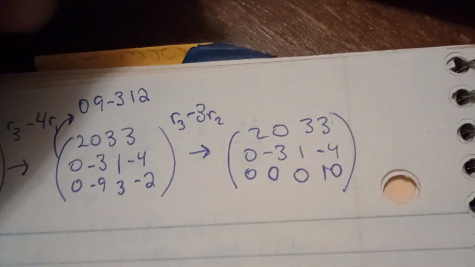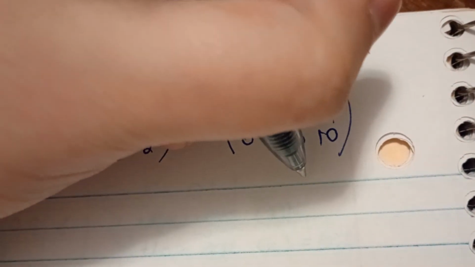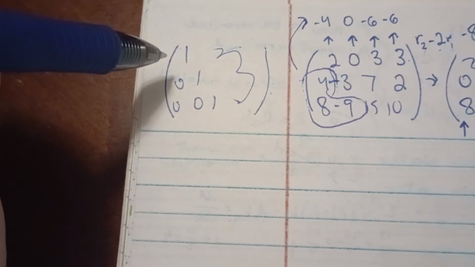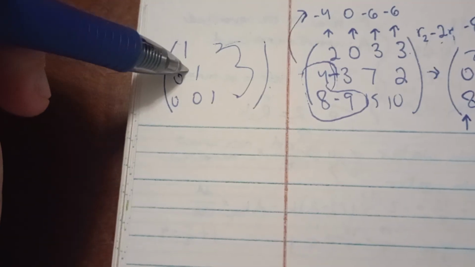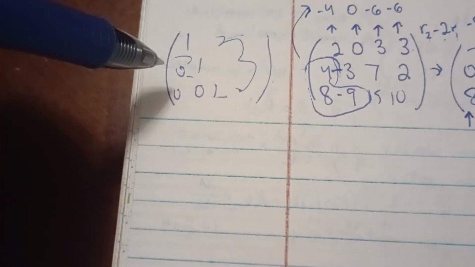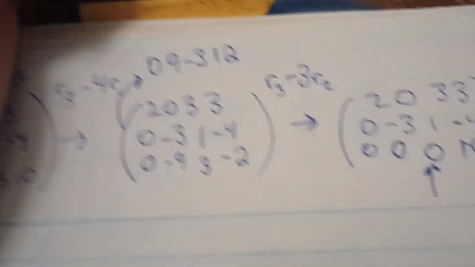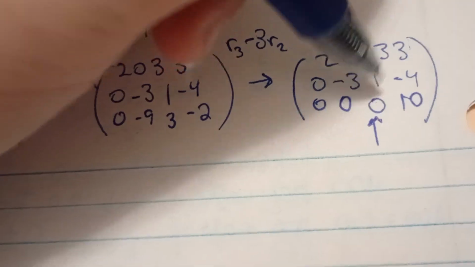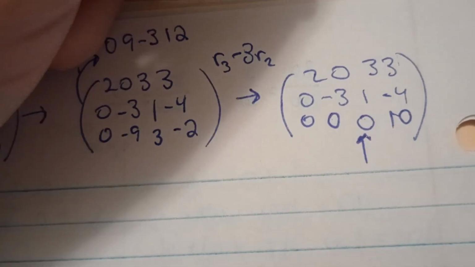Now, what we see is we actually lost what's called a pivot right there. Remember over here how I explained that to get in row echelon form, we need pivots here, here, here. We need the 1, 1, 1, and then 0, 0, 0. Well, there's nothing that we can do to get this number back because we lost it. It turned into a 0, which is fine.